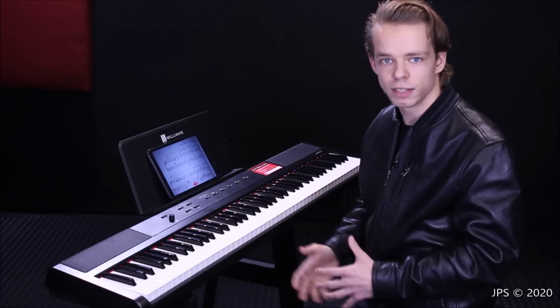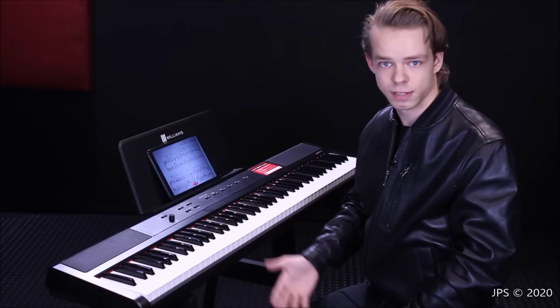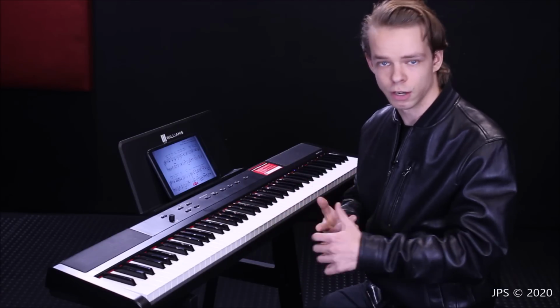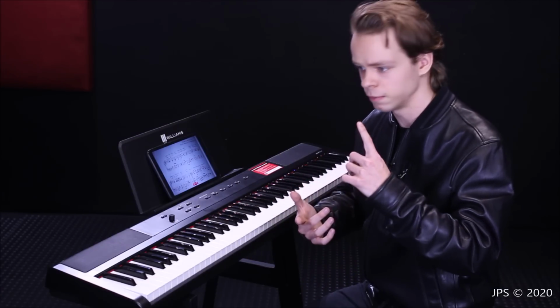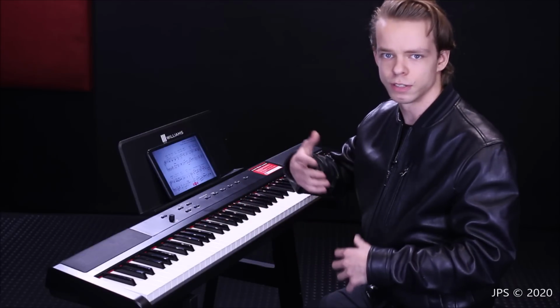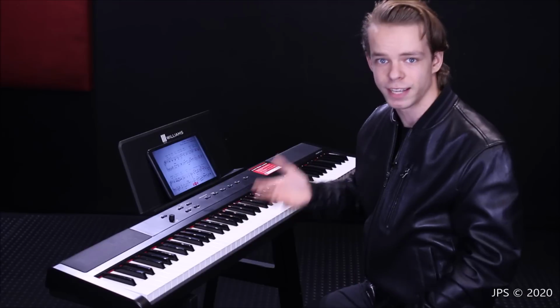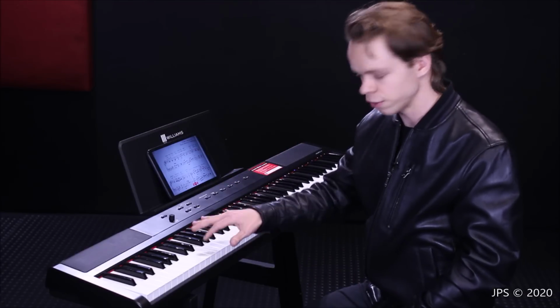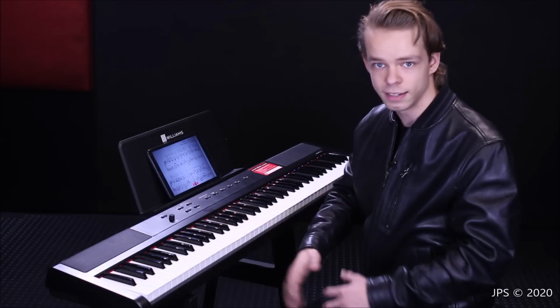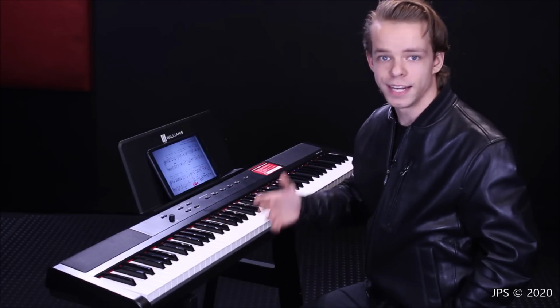But sampling and modeling are the two main technologies used to give digital pianos their voice. And sampling is used for acoustic pianos. It's used to record electric pianos from the 70s and 60s and all that stuff. You can sample the sound of a Hammond B3 or sample the sound of a harpsichord. You can sample really anything and use it to trigger that sound with a key and do all kinds of cool things with sampling.